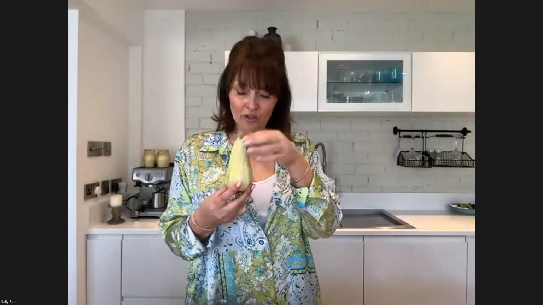Now, poached pears. Oh my goodness. The naughty way of doing this is with red wine, but we're not doing it the naughty way. We're doing it the healthy way. So what I've actually done here is peeled 4 pears. You don't want them too overripe. They need to be able to hold their shape. But you leave the stalk on the top.